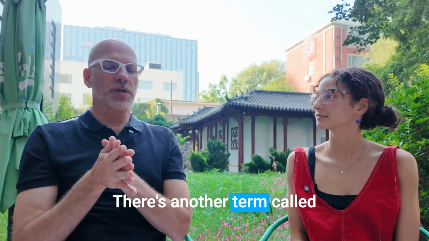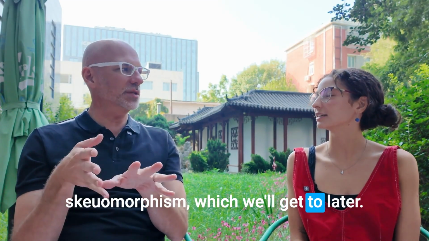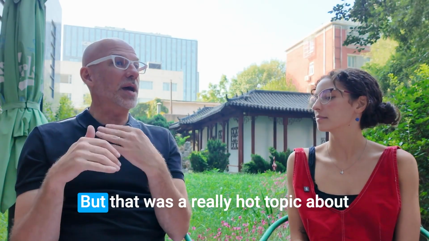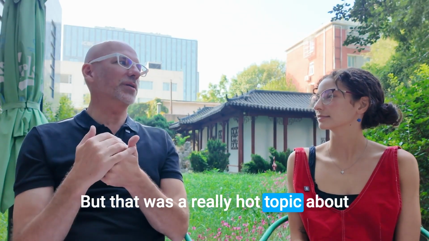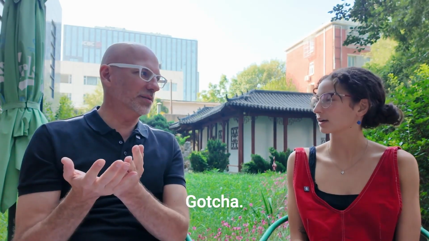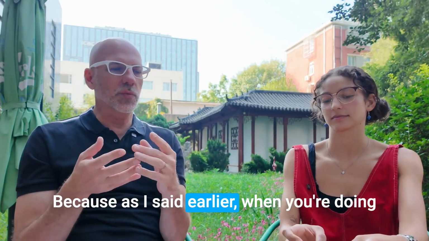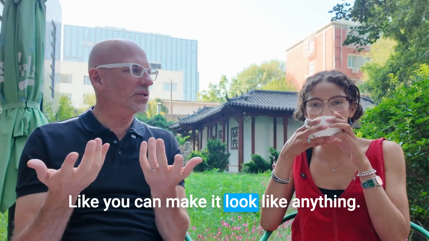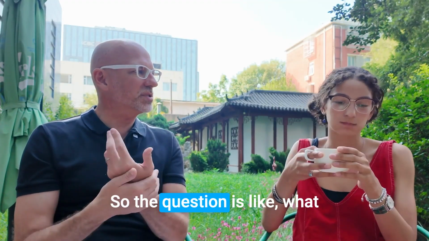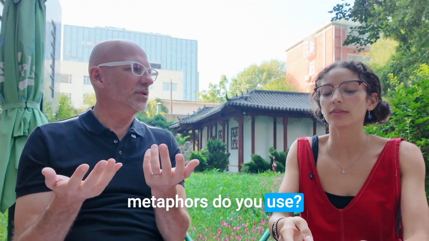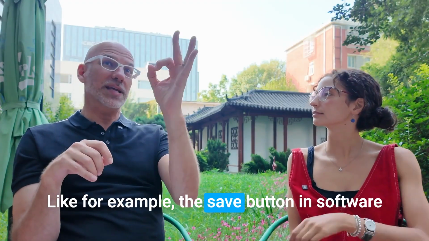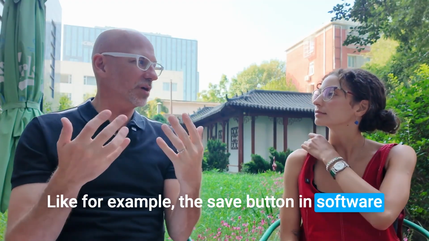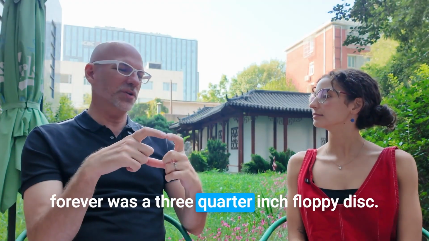There's another term called skeuomorphism, which we'll get to later. We'll talk about what that is. But that was a really hot topic about 10 years ago in the world of design. Because as I said earlier, when you're doing software particularly, it's just a screen. You can make it look like anything. So the question is, what metaphors do you use? For example, the save button in software forever was a 3.5 inch floppy disk.